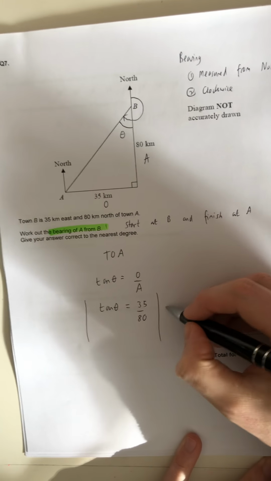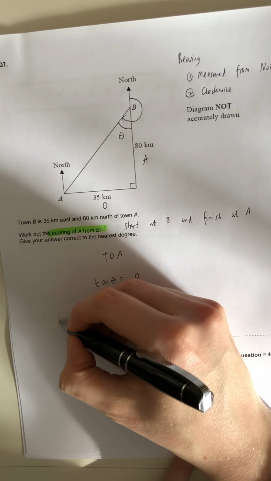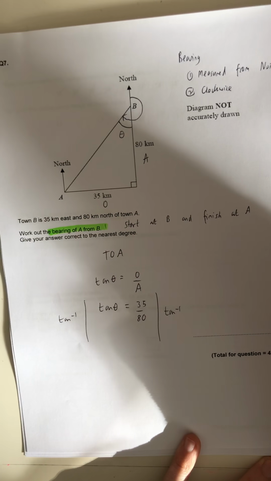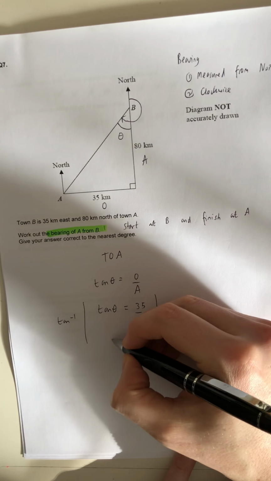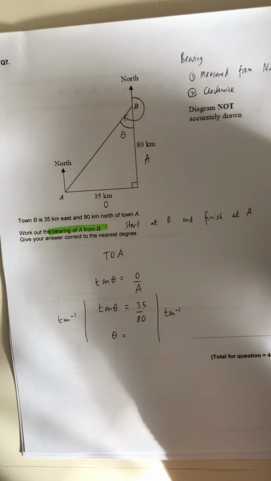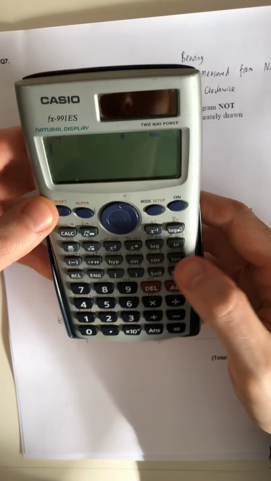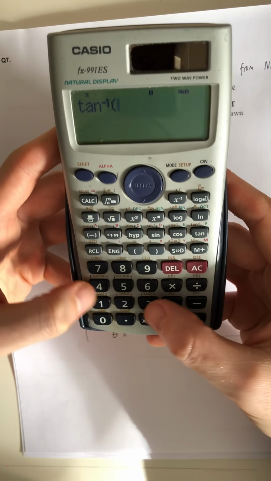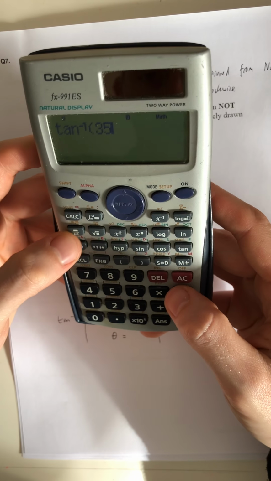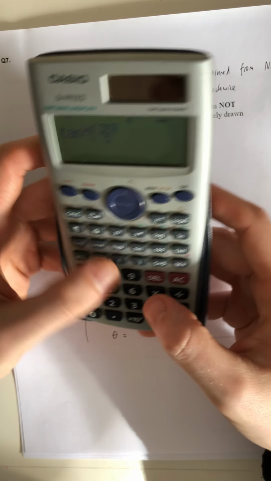Make theta the subject by doing the opposite of tan, which is inverse tan, tan to the minus 1. To get theta equals inverse tan of 35 over 80.